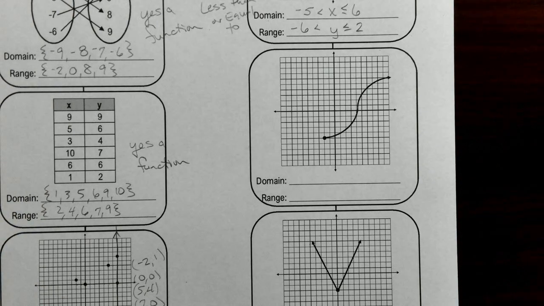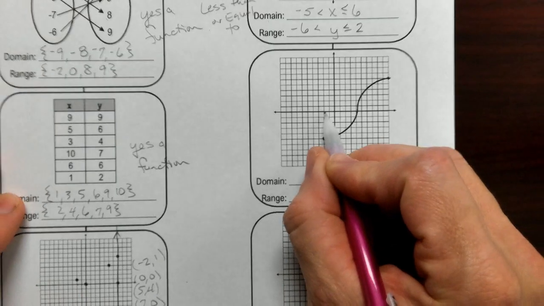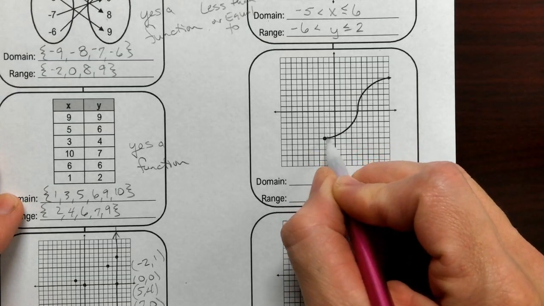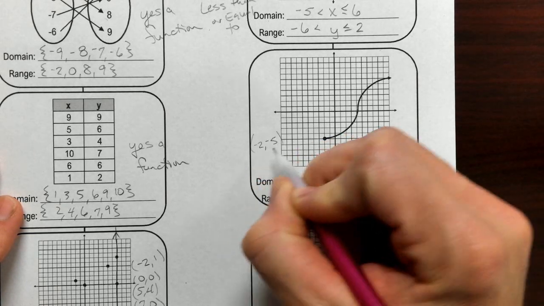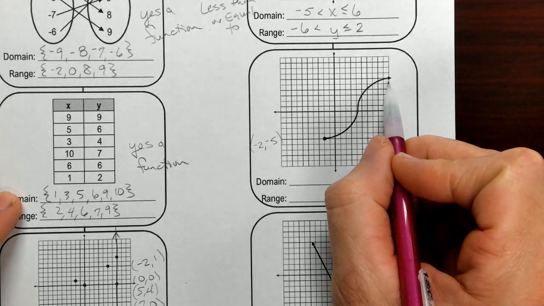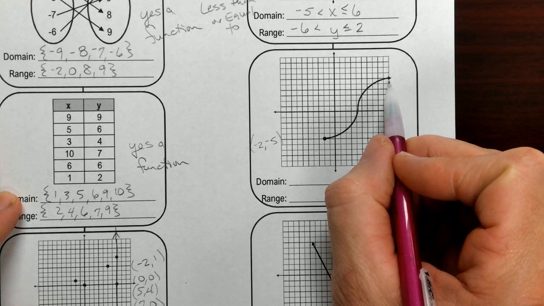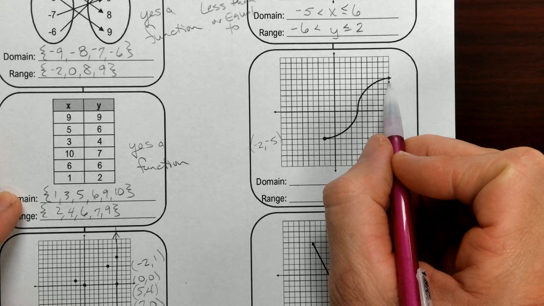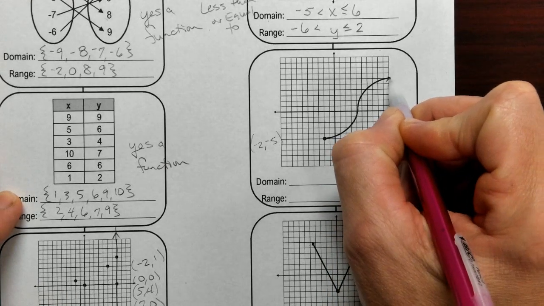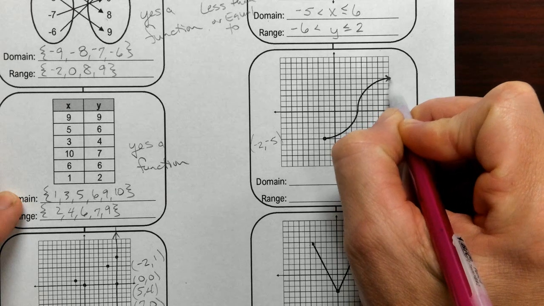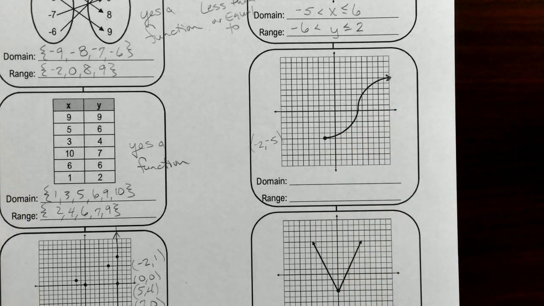All right, let's grab our point here. Our point is over 1, 2, down 1, 2, 3, 4, 5. So I'm looking at (-2, -5). Okay, and then look over here. That's an arrow. Can anyone tell me what that arrow means? Yeah, it means it keeps going.